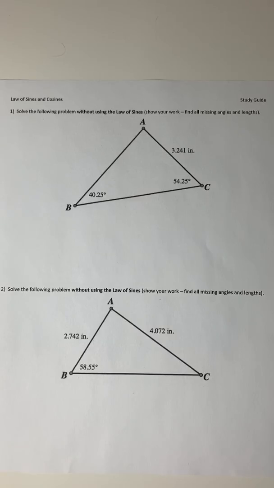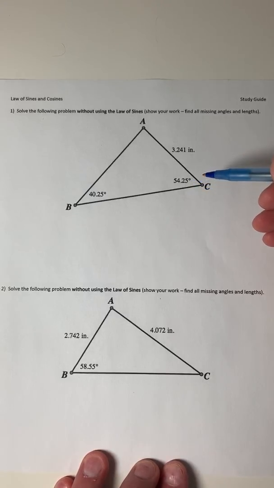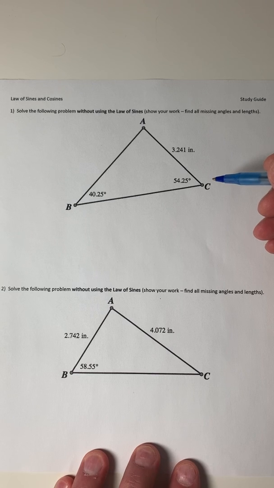Okay, for this assignment, we're going to be working on the law of sines and the law of cosines. But before we start the law of sines, I first want to solve this oblique triangle without using the law of sines. And what that means is that I'm going to have to break it into two right triangles.